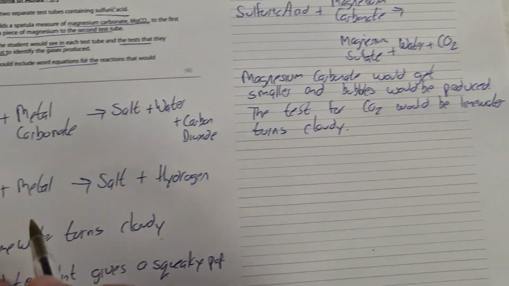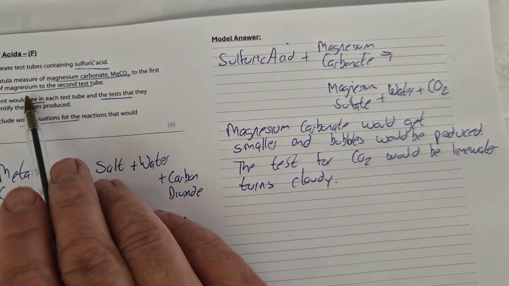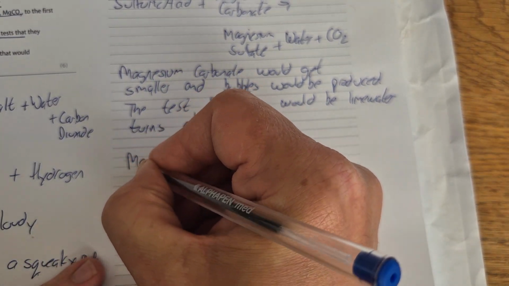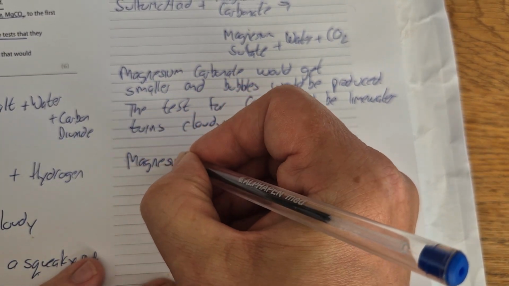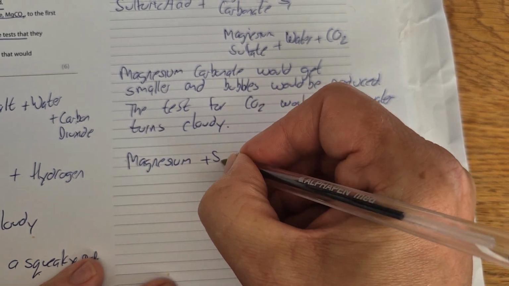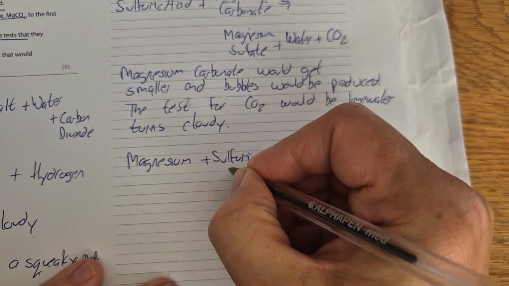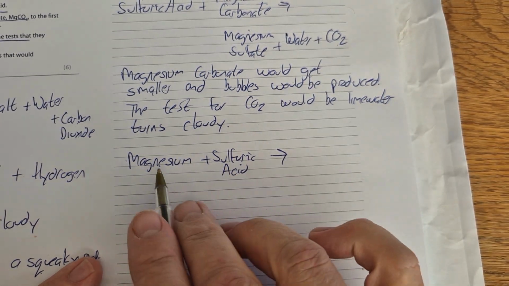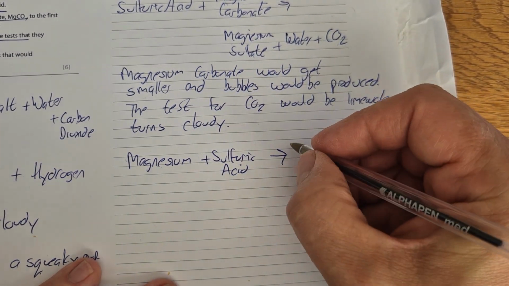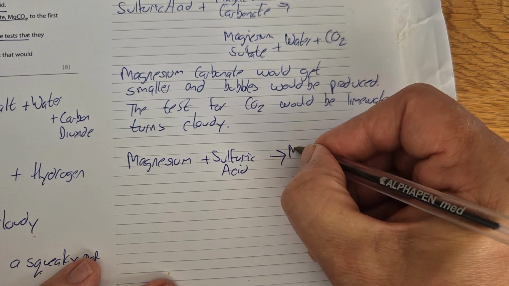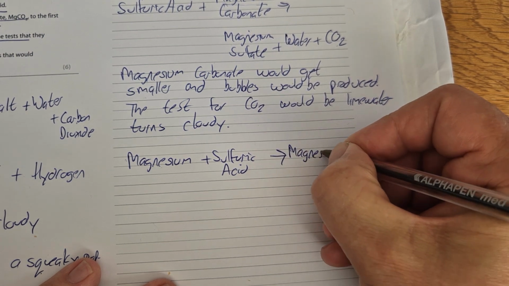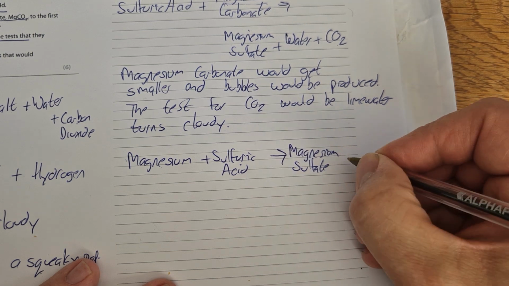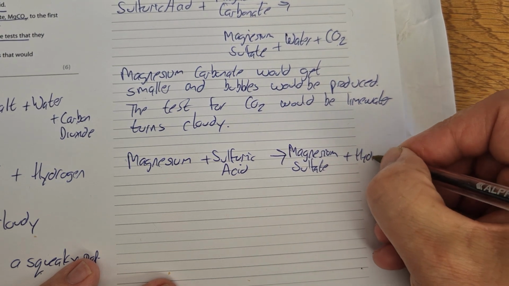Right, and now let's go back to our second one, the acid plus a metal. This time we've got a piece of magnesium. So let's do the word equation. Magnesium plus sulfuric acid would give us, because we've got magnesium and sulfuric acid, magnesium sulfate plus hydrogen.